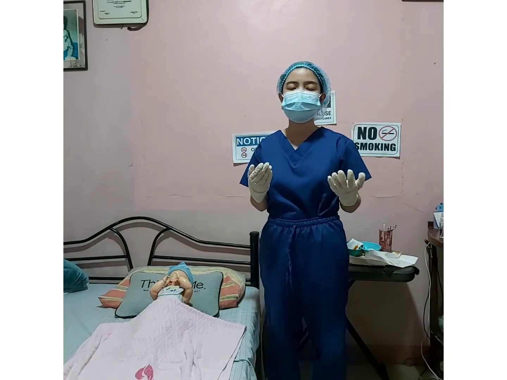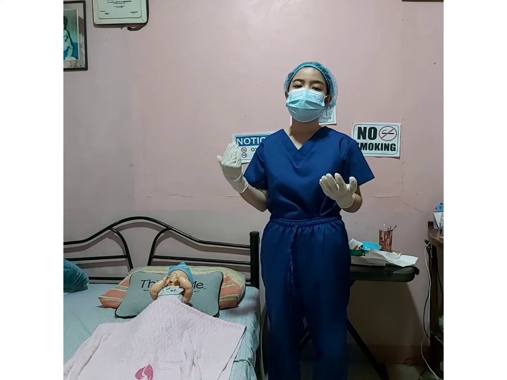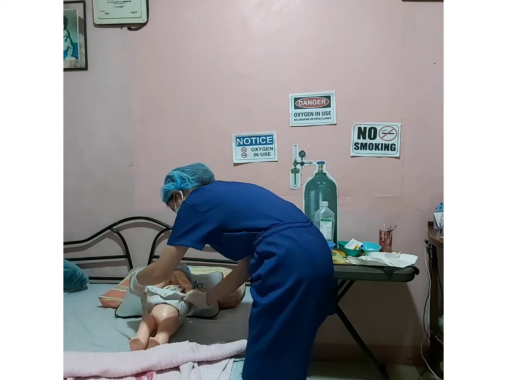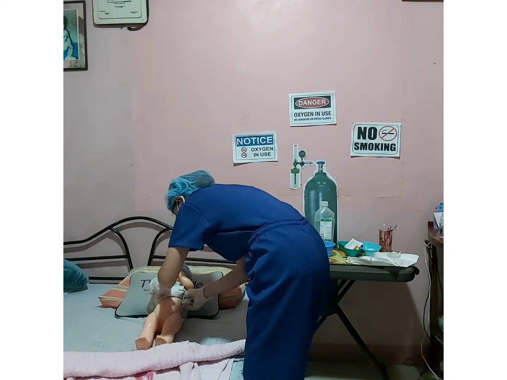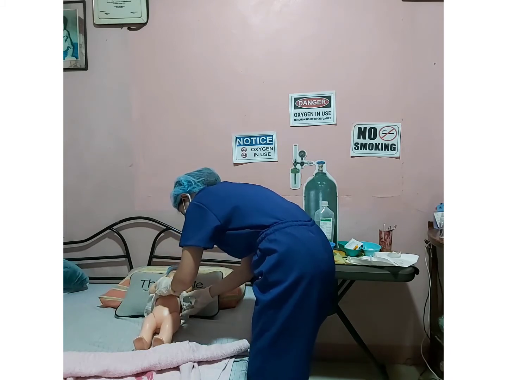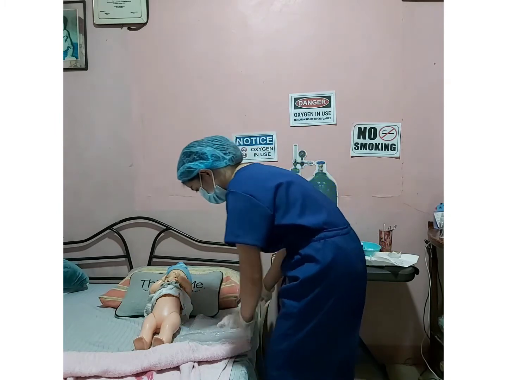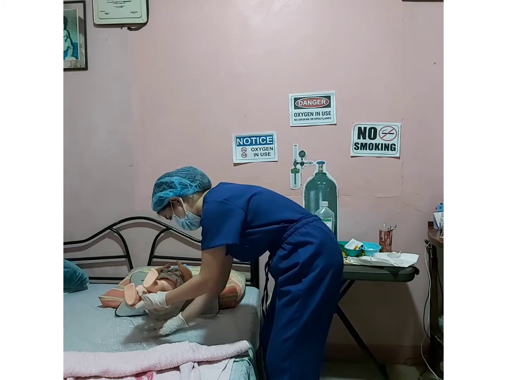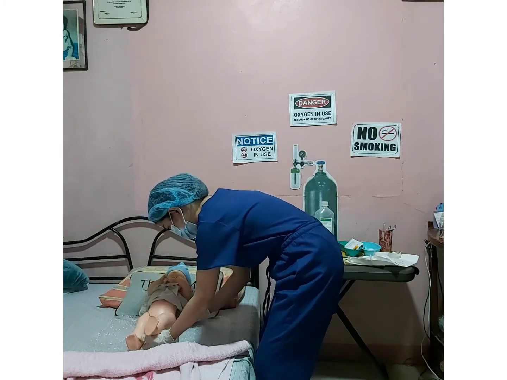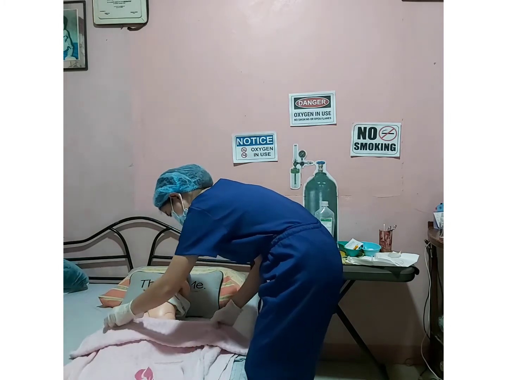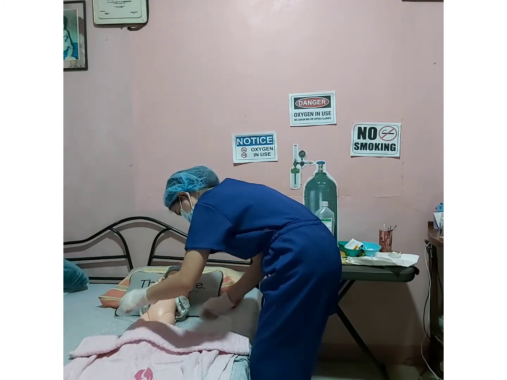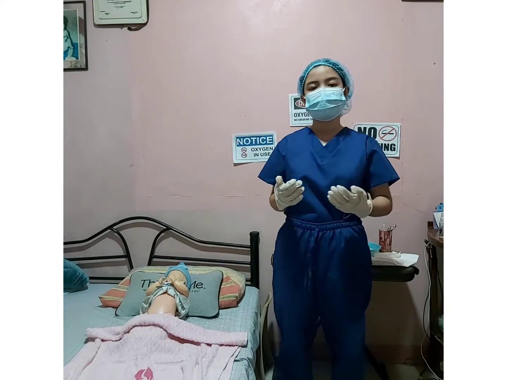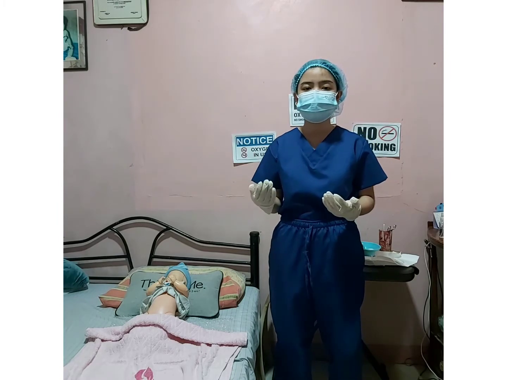After that, we're going to place the moisture-proof drape under the area to be prepared. Next, we're going to lather the skin using soap solution.